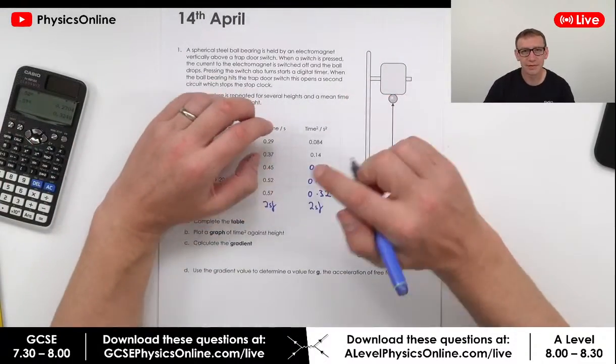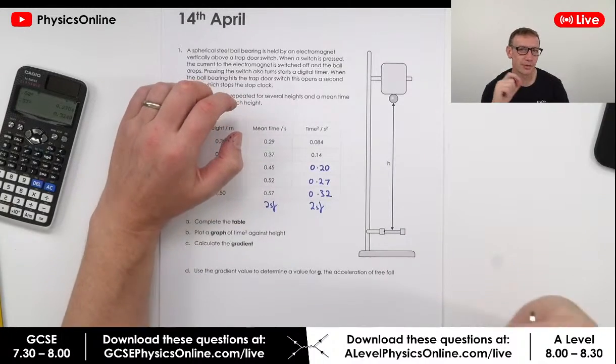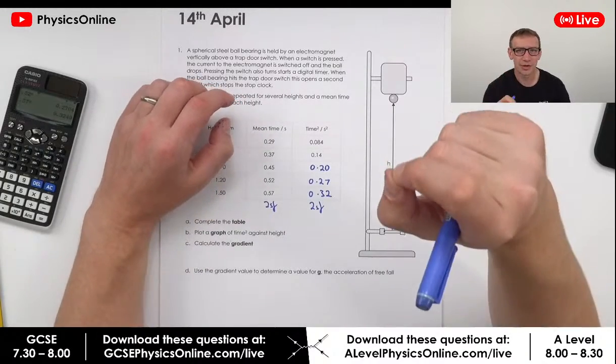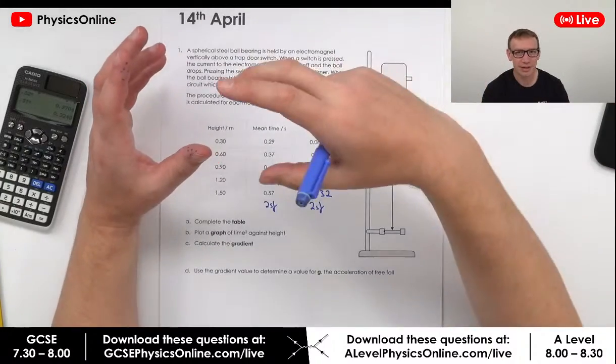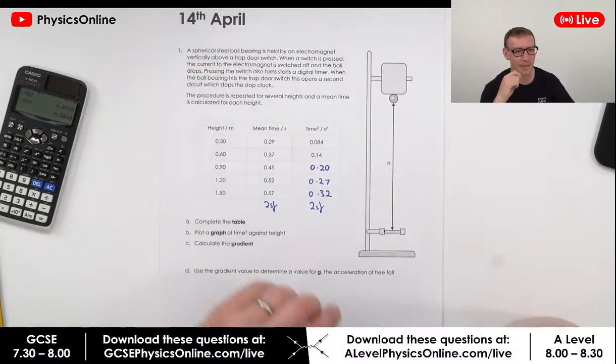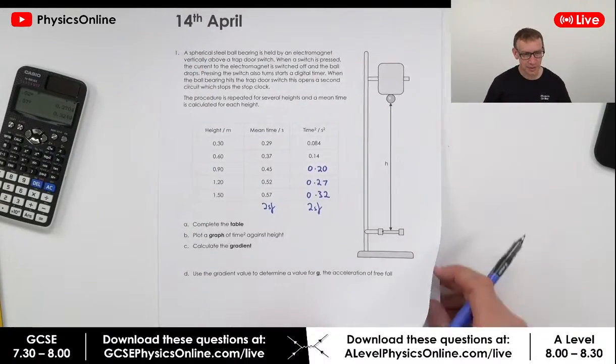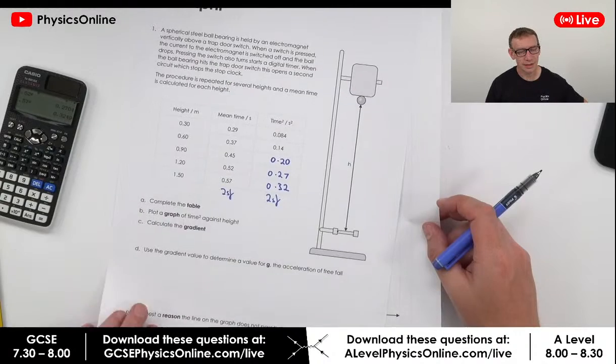This is an A-level practical, often carried out in year 12. But if you're in year 13, you still need to know about this, because don't forget that you will be assessed very soon on everything you did in year 12 as well as year 13. Okay, we're then going to plot some data. We're going to plot a graph of time squared against height.